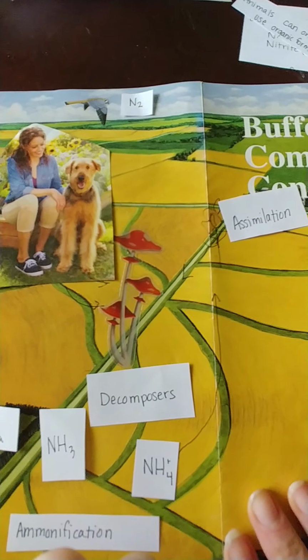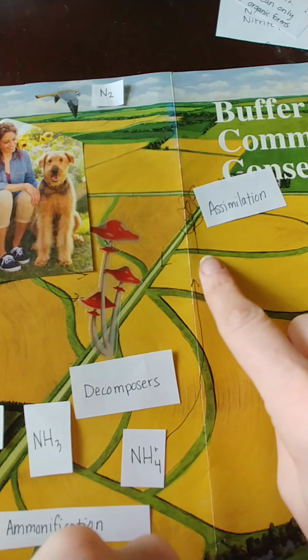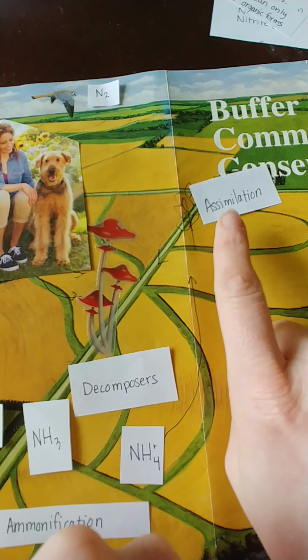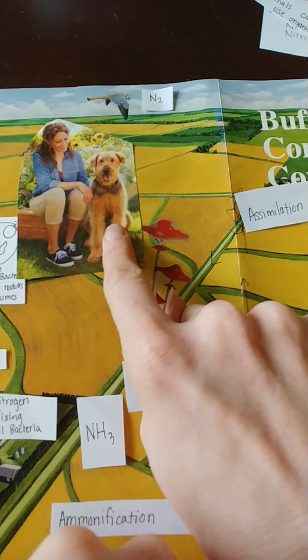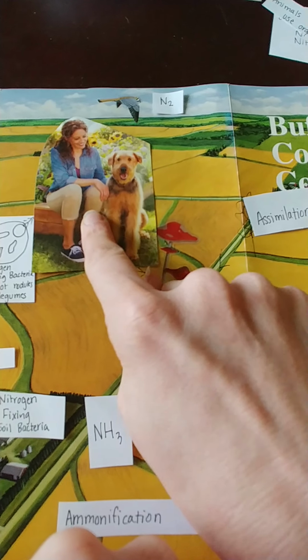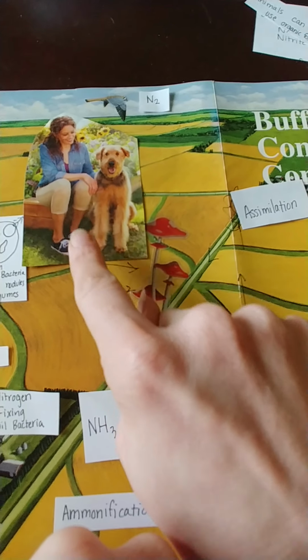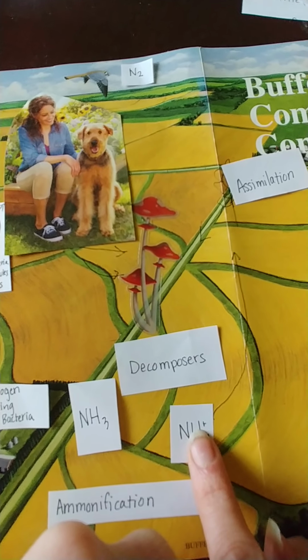The next thing that we're going to have happen is that NH4, the ammonium, could be used up here in plants. Then if the plants get eaten by this or this, that could cause them to urinate out more ammonium, which is going to then put it back into decomposers, which is going to put it back into this.